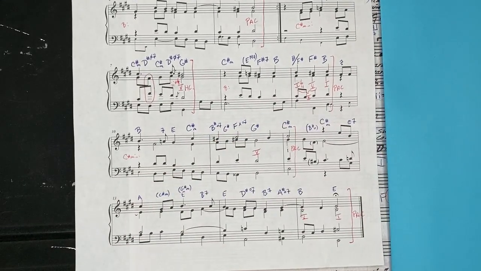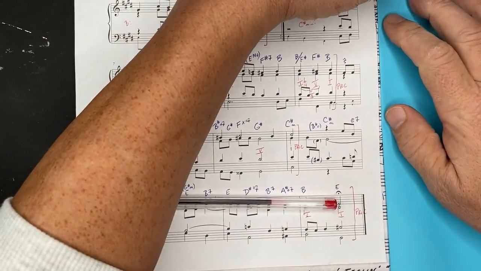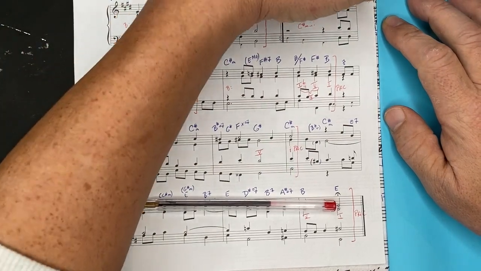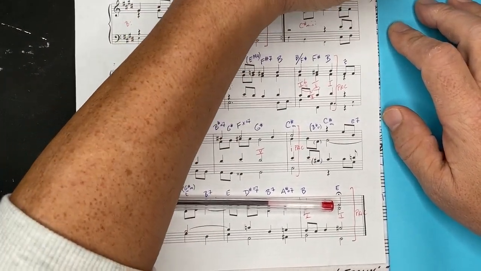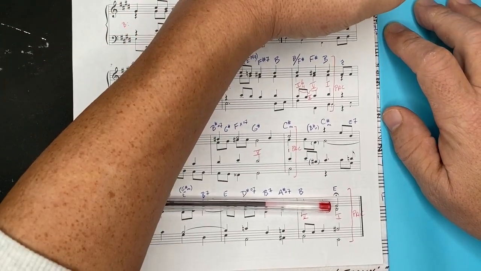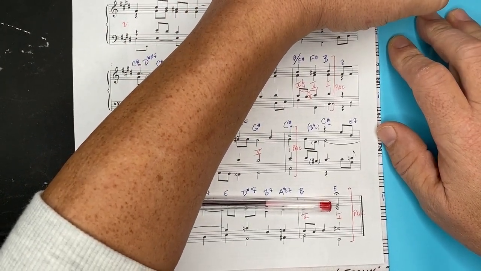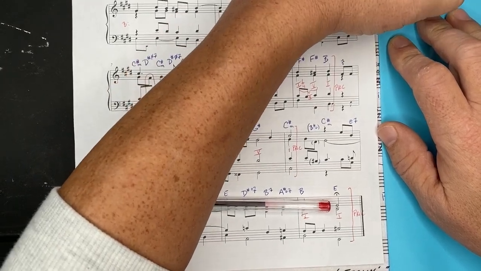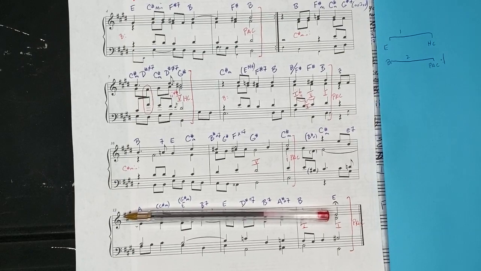So, you know, we could draw these. I think I will on the side. Phrase 1, we're going to be in the key of E, and we have a half cadence. Phrase 2, we're going to be changing to the key of B, and we're going to have a perfect authentic cadence. And then we have a repeat sign right there.